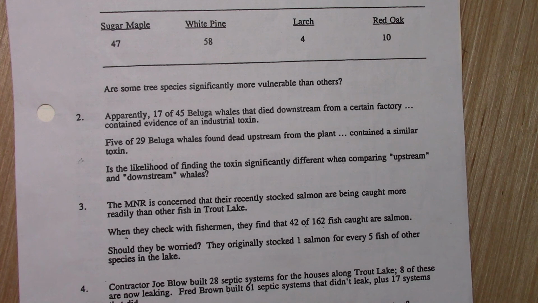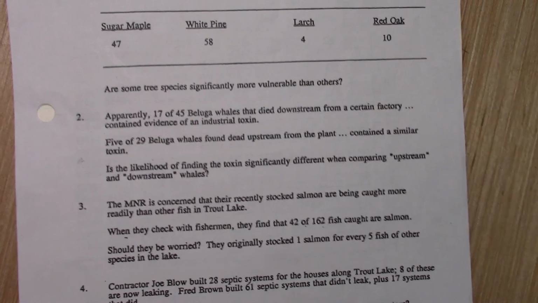Now I'm going to read the question. 17 of 45 beluga whales that died downstream from a factory contained evidence of an industrial toxin. 5 of 29 beluga whales found dead upstream from that same factory contained a similar toxin. Is the likelihood of finding the toxin significantly different when comparing upstream and downstream whales?